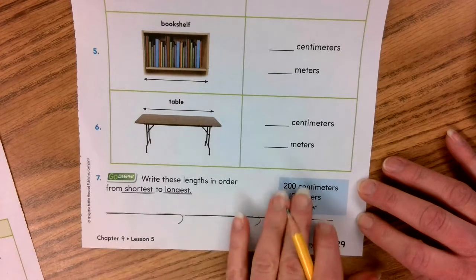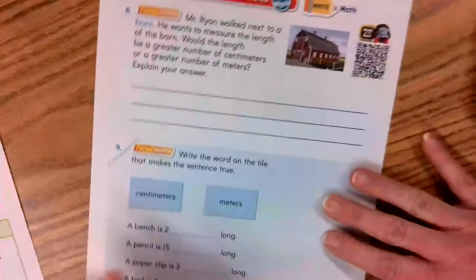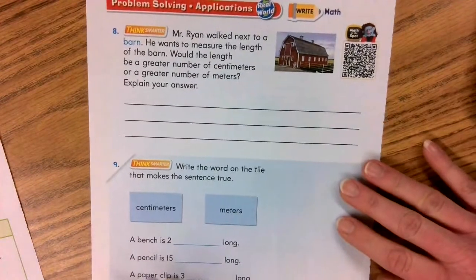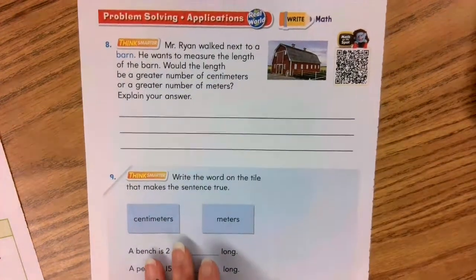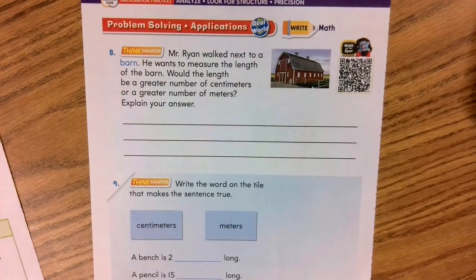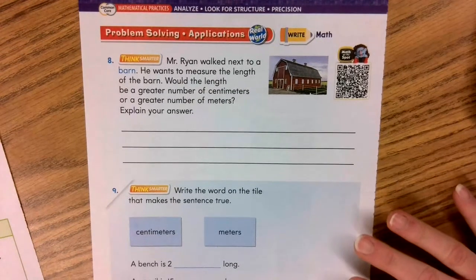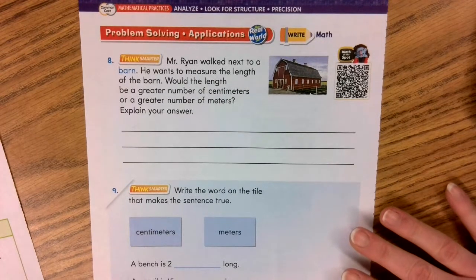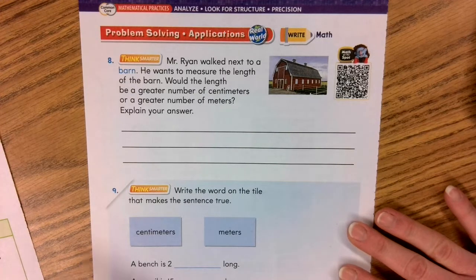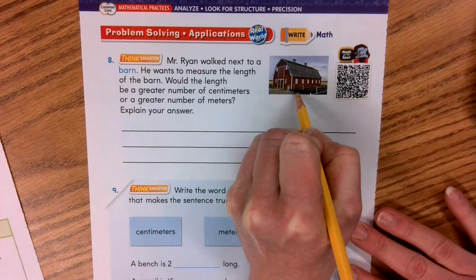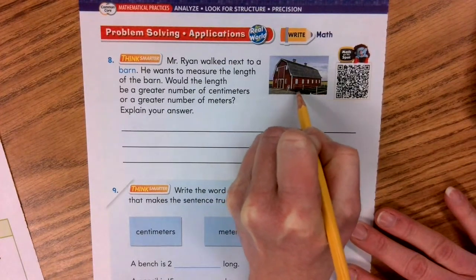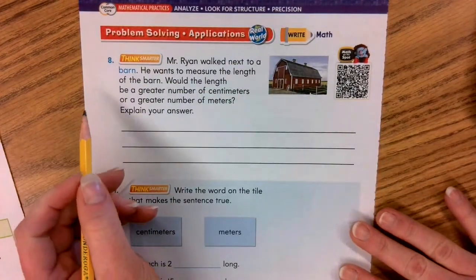Okay. On the back. We have Mr. Ryan. And this is also a math on the spot you can watch with Jeannie. Mr. Ryan walked next to a barn. He wants to measure the length of the barn. So he's going to measure from here to here. That's going to give him the length of the barn.